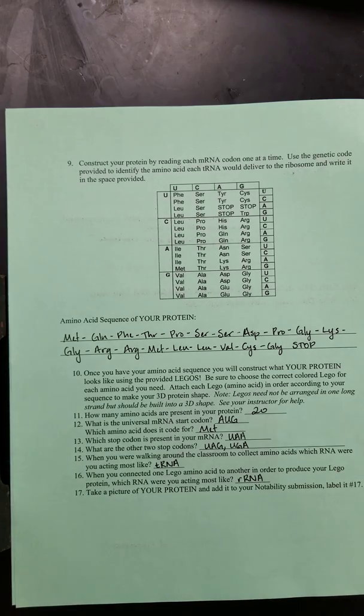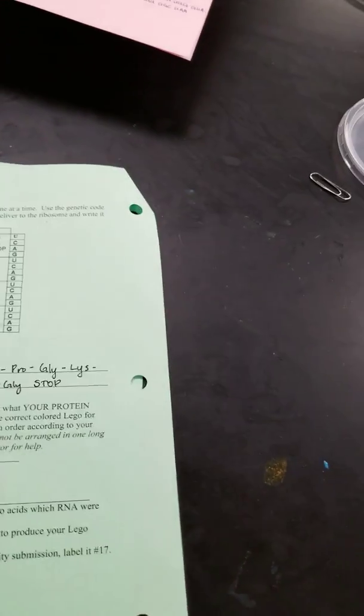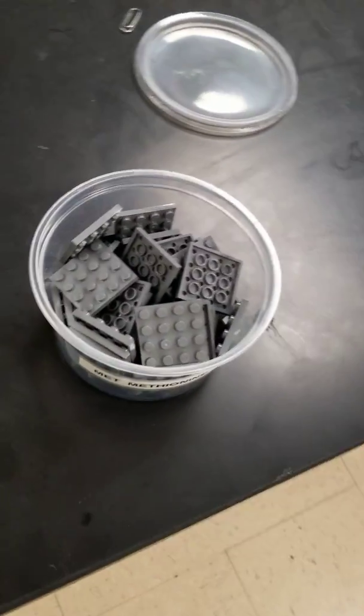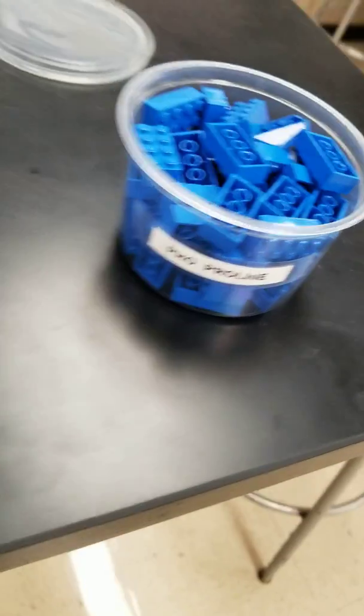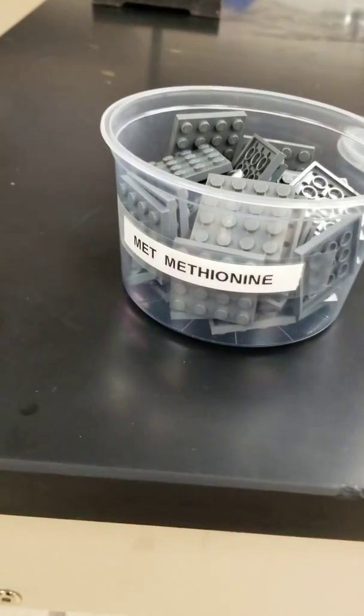So I'm going to have to take my recorder here, and throughout the lab, we have different protein amino acids that are set up in each of their individual kits here. And you'll notice that each one of these has a label with it.